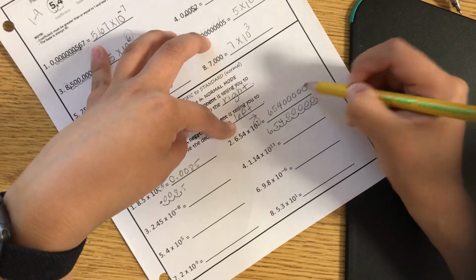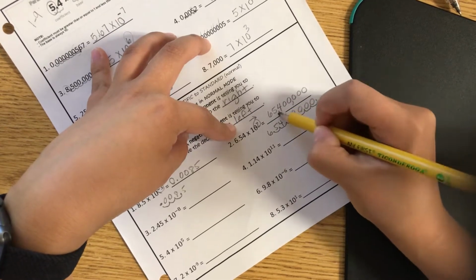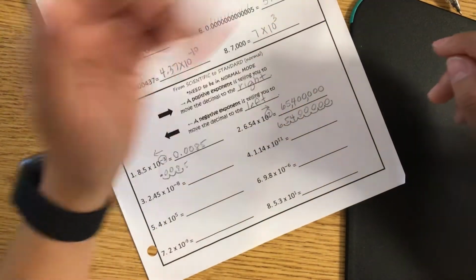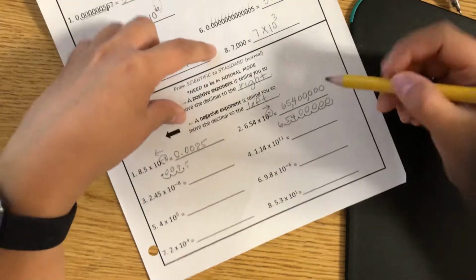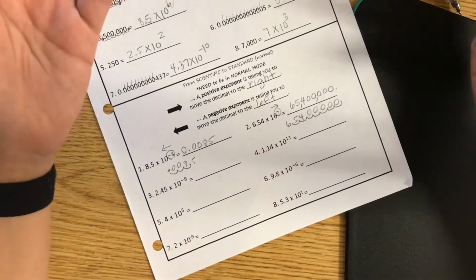Now, if we're getting technical, we can put commas every 3 spaces, but it's okay if you don't. Just make sure you know how to look for your answer. And the decimal is at the end, but we don't need to really write it.